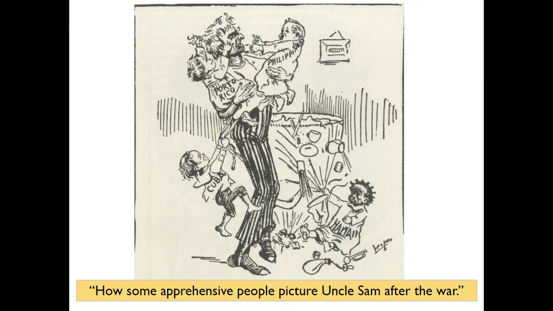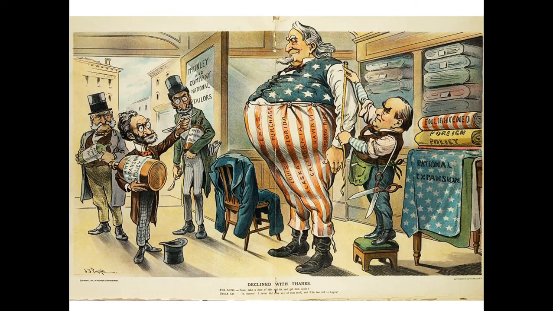Visual C. How some apprehensive or nervous people picture Uncle Sam after the war. Again, a primary source from the Detroit News in 1898. First question is, who does the man in the middle represent? You should recognize him. 2, who do the babies represent? That should be obvious to you. They're labeled. And 3, what is this artist's attitude toward the United States' newly acquired territories? The person who drew this cartoon, what does that person think about all these territories that the U.S. has taken over?